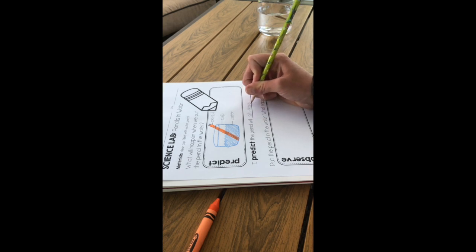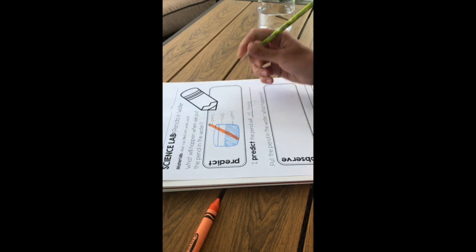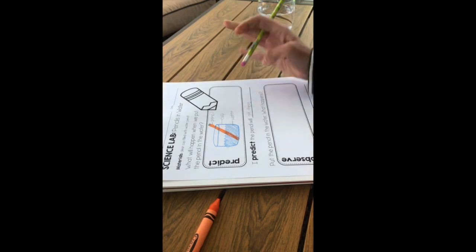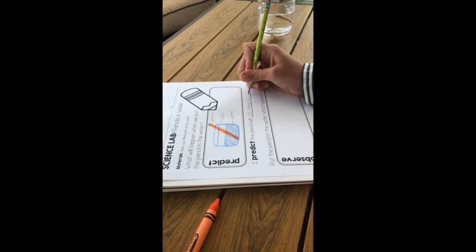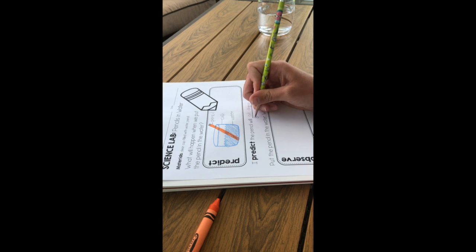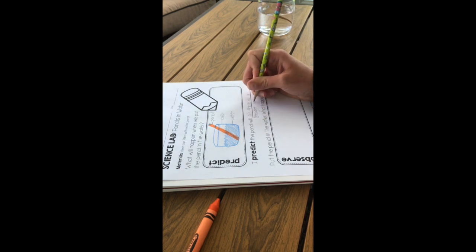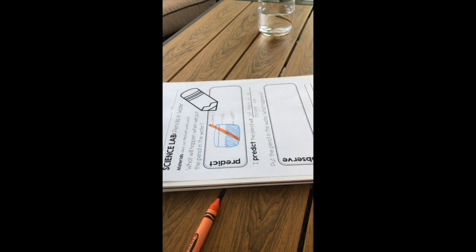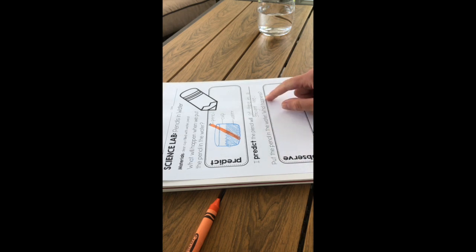It's just going to sit there. Or sit there. I'm going to change this up actually. Sit there in a straight line. Period. It says put the pencil in the water, what happens? So let's test it out now.